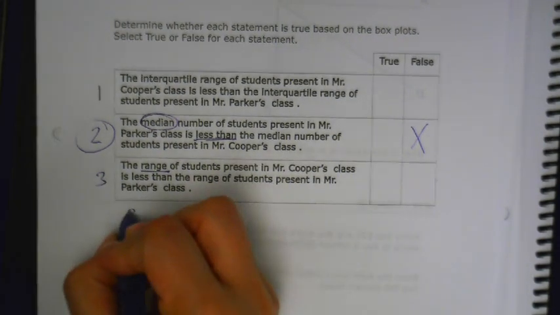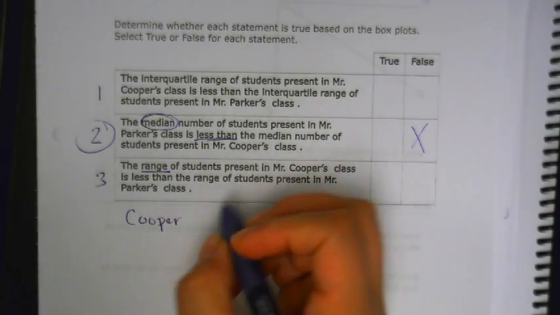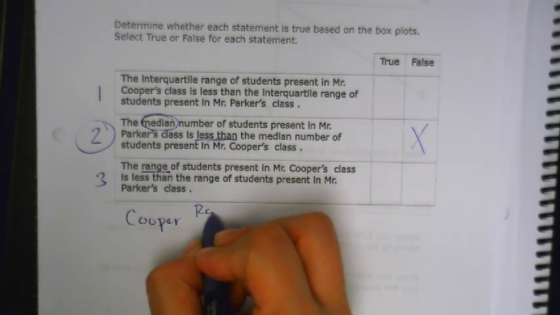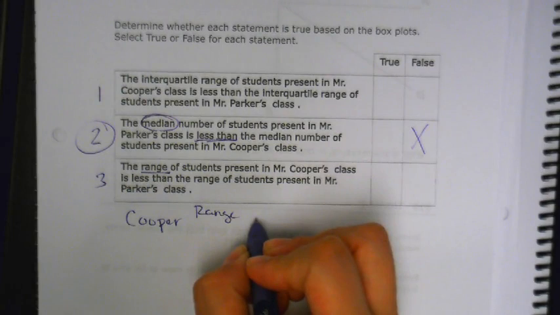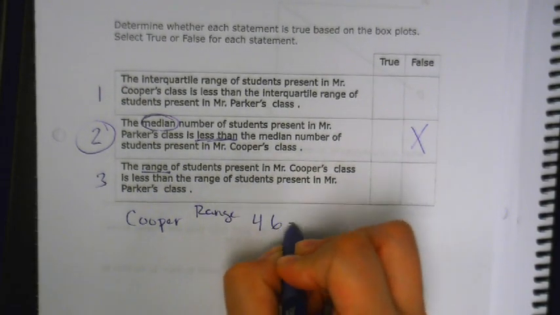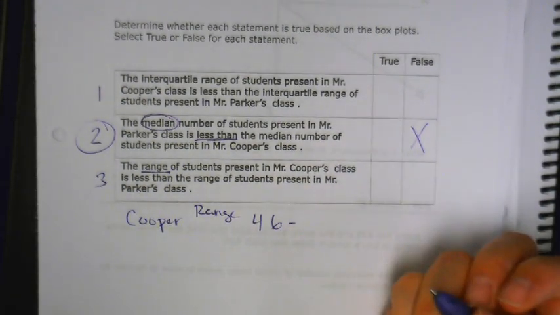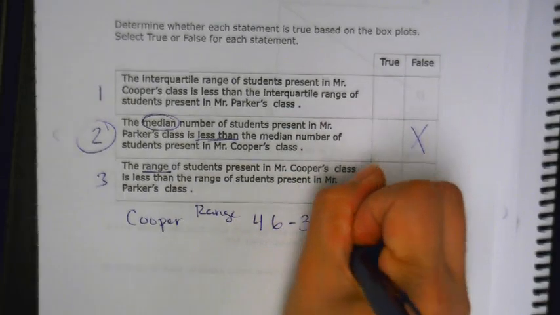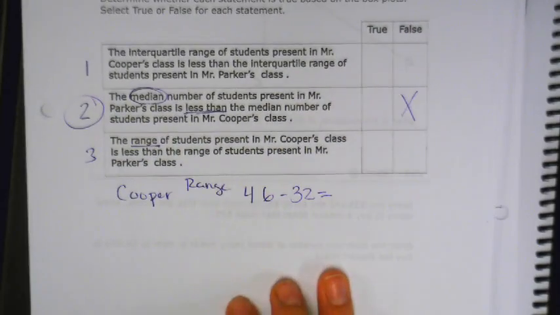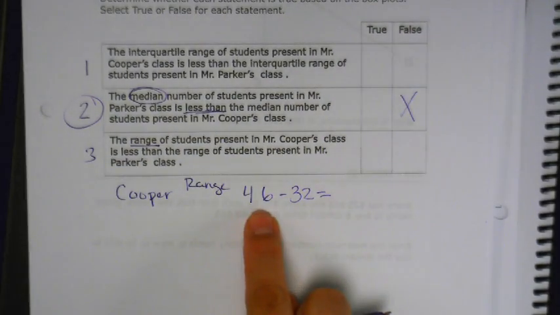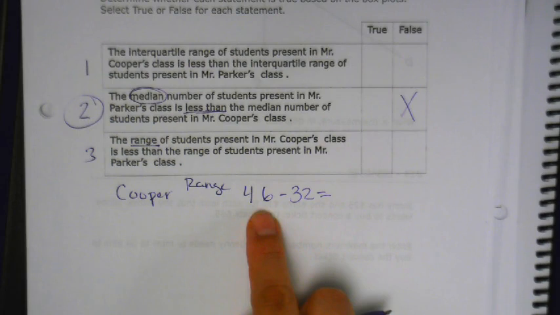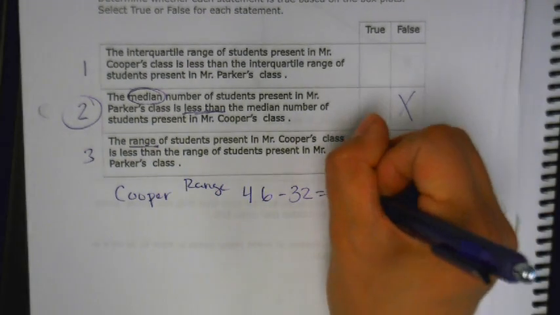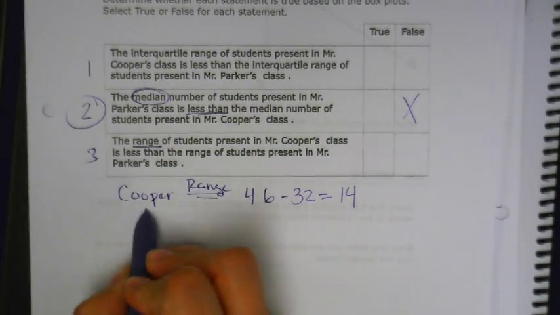So for Cooper, what's the biggest number? 46 minus, what's the smallest number? All right, do that math, please. Good job. So the range for Cooper is 14.